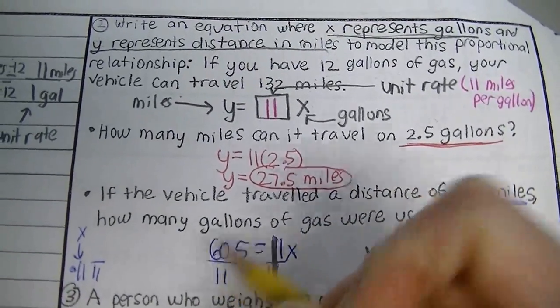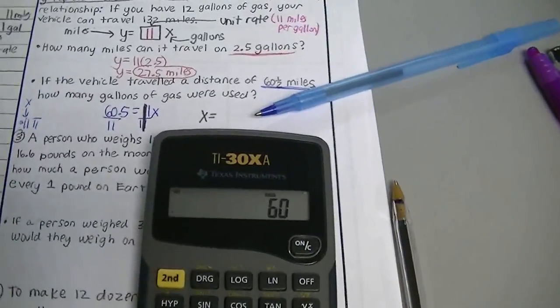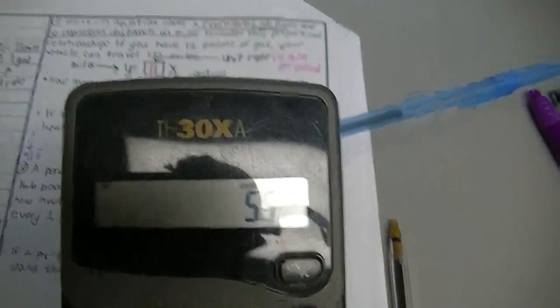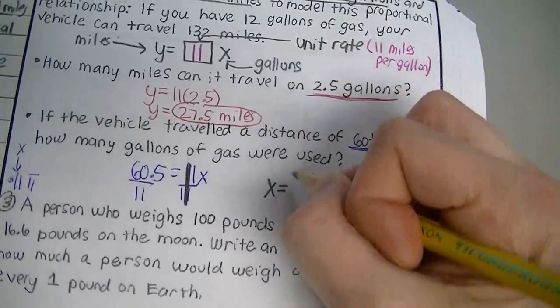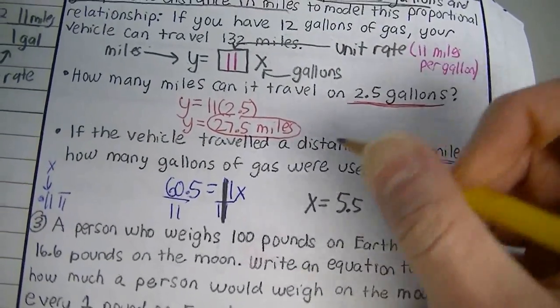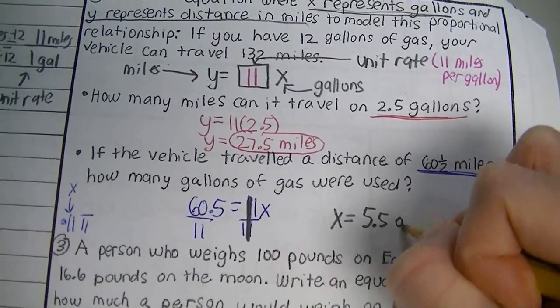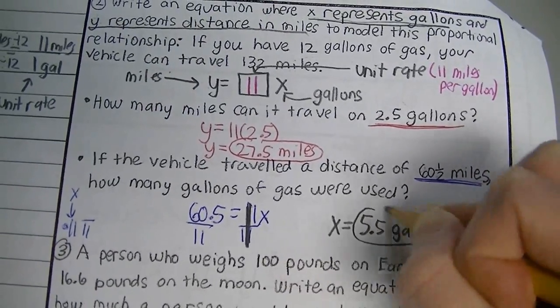And 60 and 5/10 divided by 11, that's what I've got to figure out. So go ahead and type that in yours as well. And I got 5 and 5/10. Okay? So x is 5 and 5/10. But you need to remember what x stood for. X represents gallons. So 5 and 5/10 gallons. Okay?